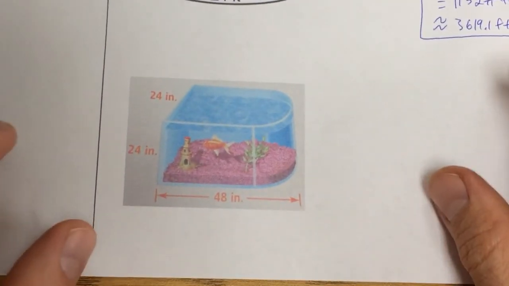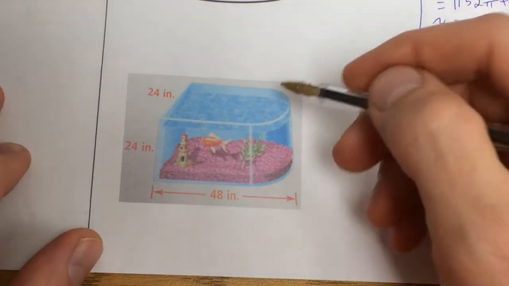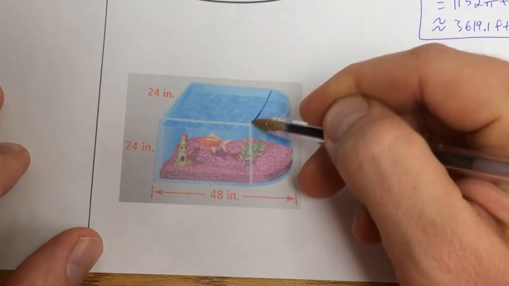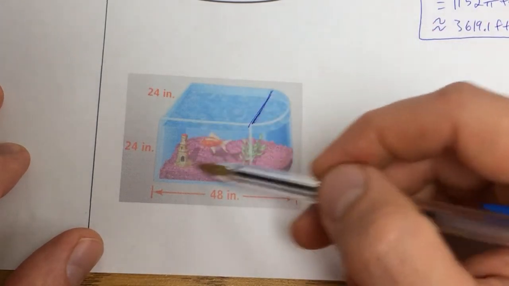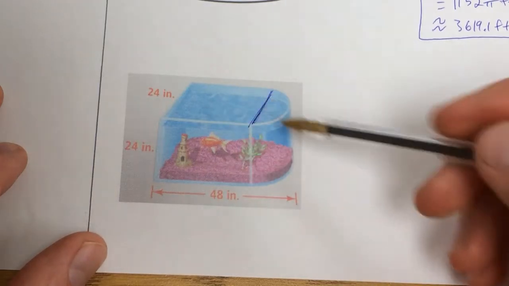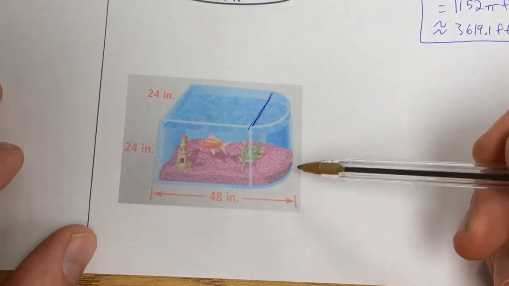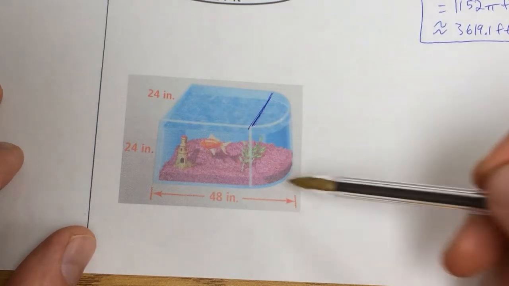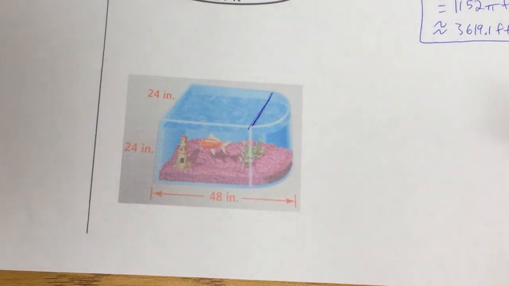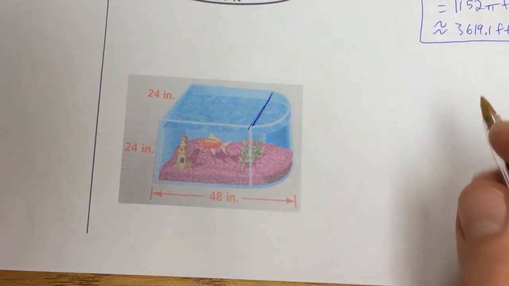Okay, my 2 shapes, well, I could divide it right here, and I have a rectangular prism, and then over here I have a cylinder, but not a full cylinder, I have a half of a cylinder. So I'm going to find the volume of each one of those pieces and then add it together. This is a composite figure. We're going to get to composite figures a little bit later.